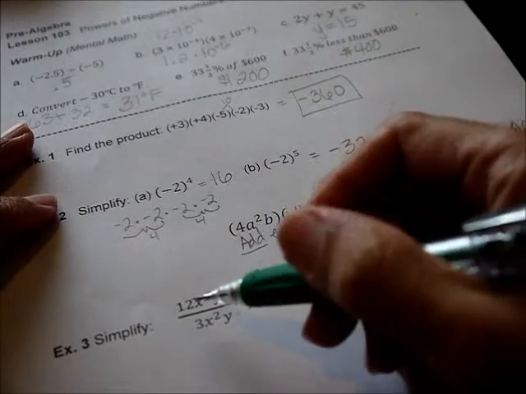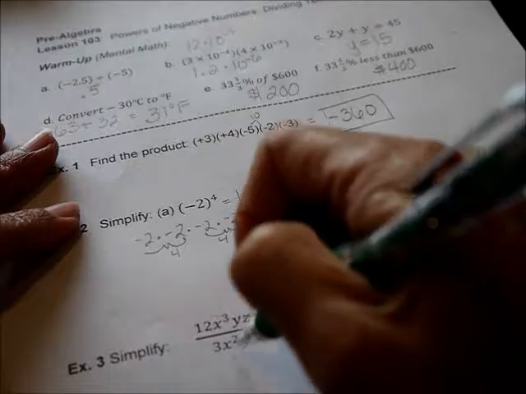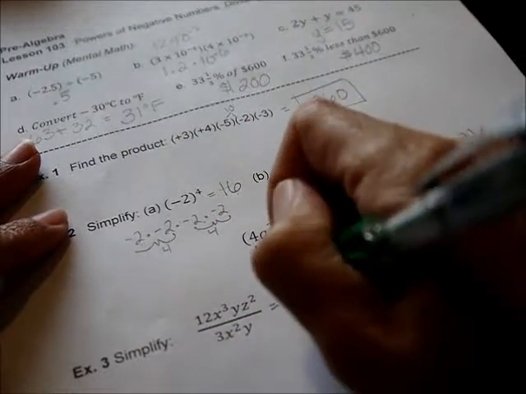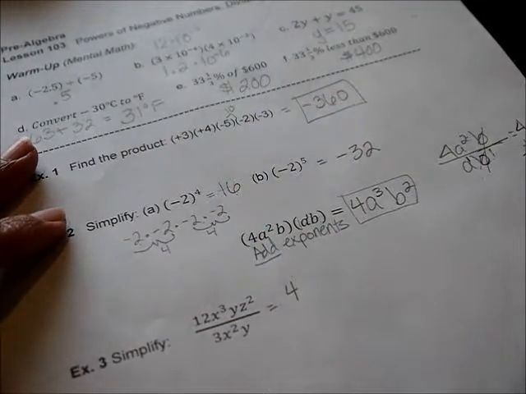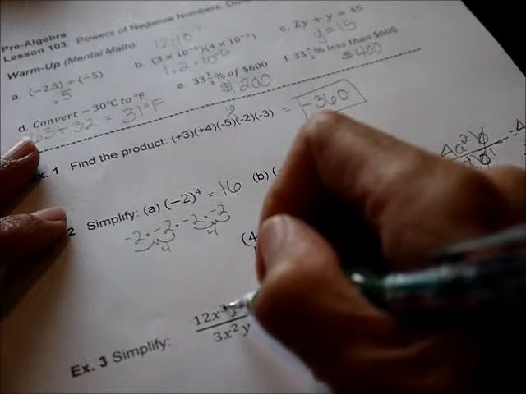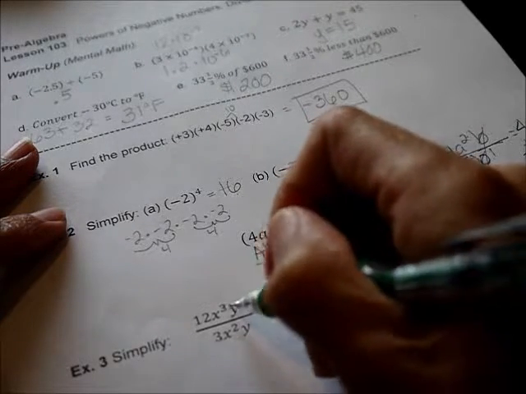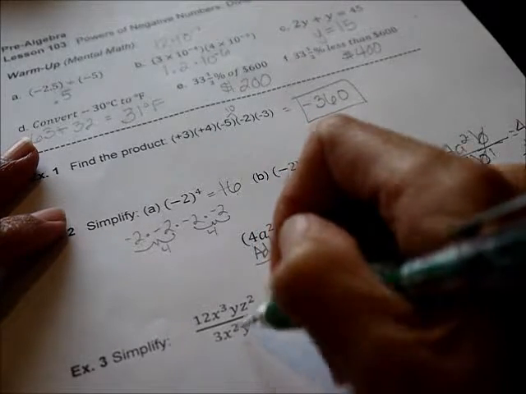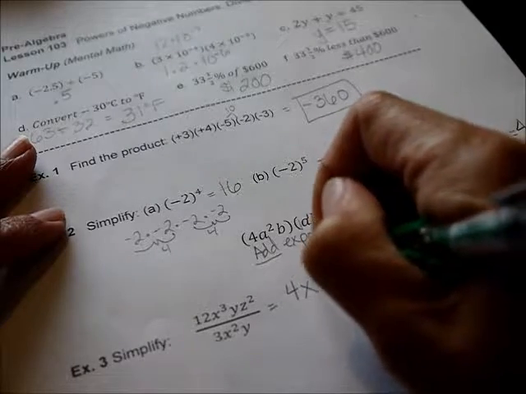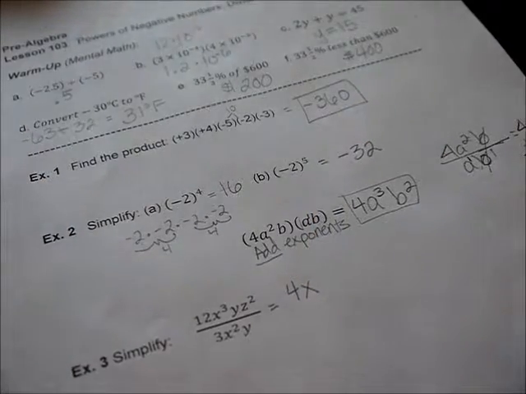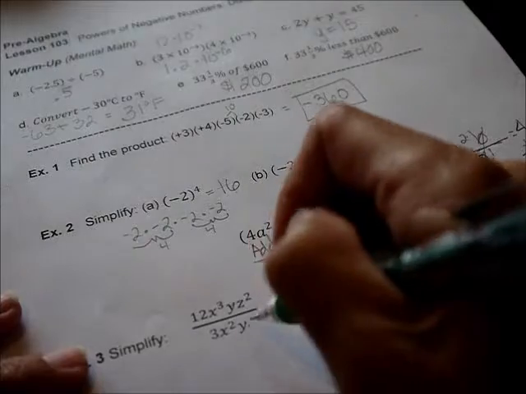Okay, what we do here is, let's take care of our coefficients first. 12 divided by 3 is 4. Now we have x to the third and x to the second. 3 minus 2 is 1. So we get x to the 1, but I'm not going to write 1. All right. Now we have our y's.